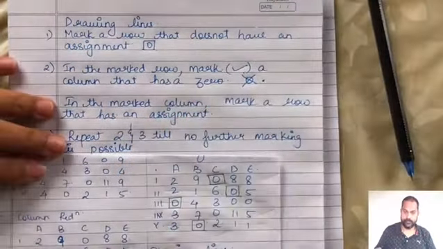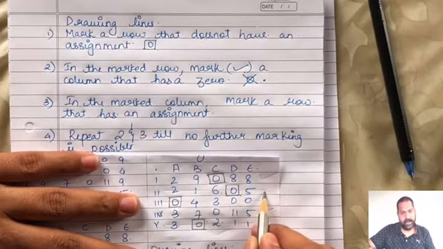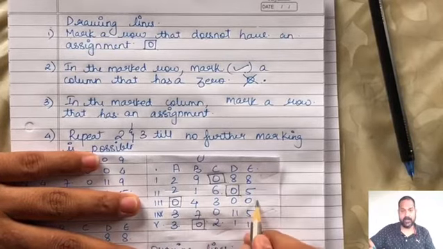Mark a row that does not have an assignment. Start identifying your rows that do not have an assignment. Row number 1 has an assignment. Row number 2 has an assignment. Row number 3 has an assignment. Row number 4 does not have an assignment. Then mark it. If you want, I'll do this with a sketch pen. Has an assignment, has an assignment, has an assignment, does not have an assignment. Mark a row that does not have an assignment.